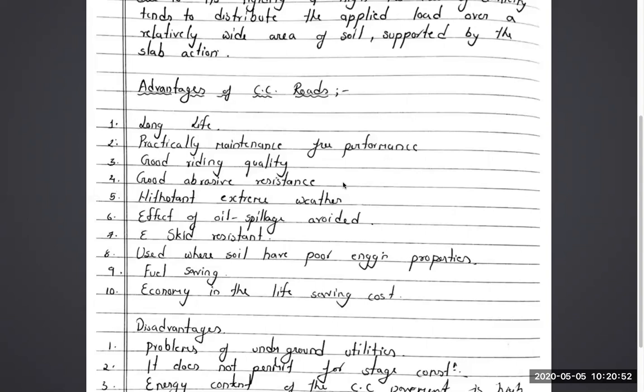They have a high resistance to extreme weather. If you go to the north part of the country, considering the geographical and climatic features, you have extreme conditions. If you go to Delhi, the daily variation is very high.